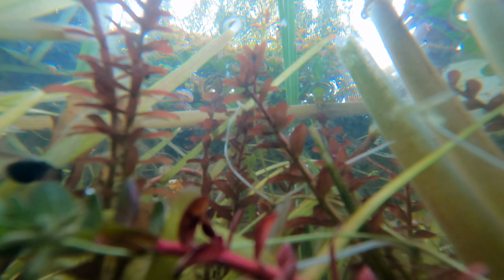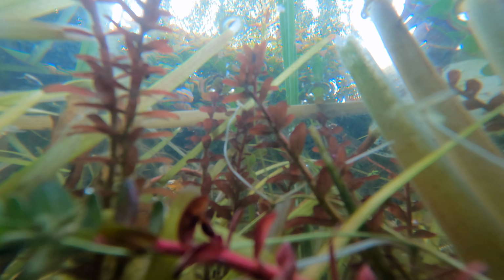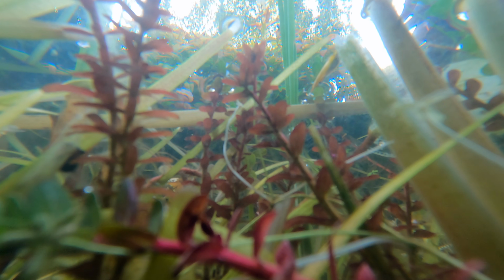So now you're probably thinking, okay, that's great, but how do I know how big my filter needs to be? Or if I have plants that can filter the water, do I even need a filter? And those are good questions. Some ponds don't need a dedicated filter, and if you want to see how that's done, I'll put a link to a video in the description.